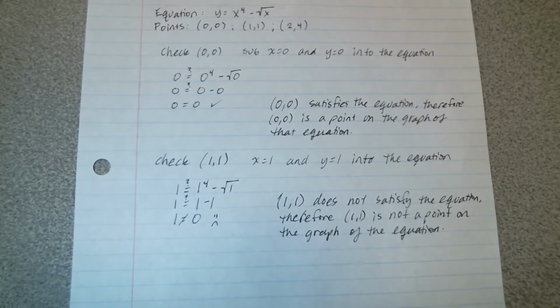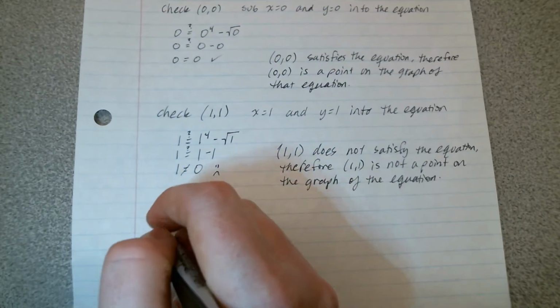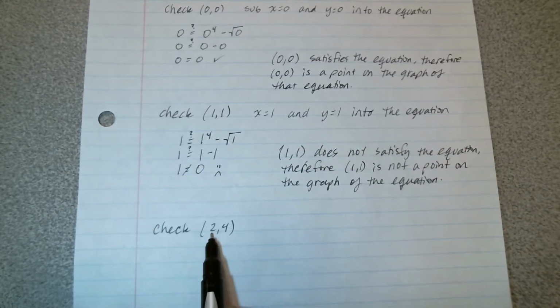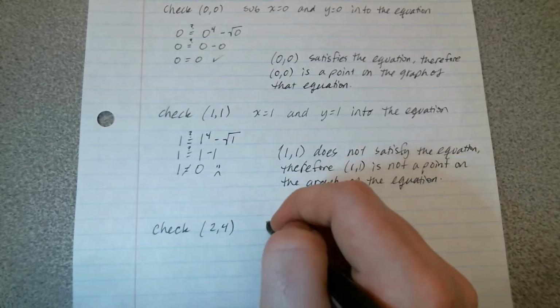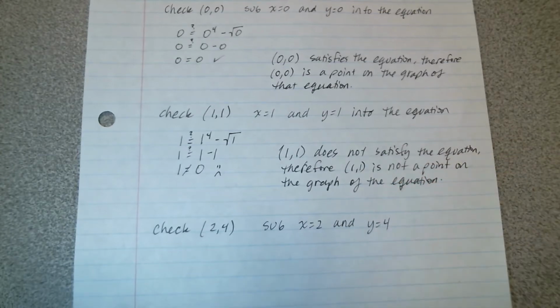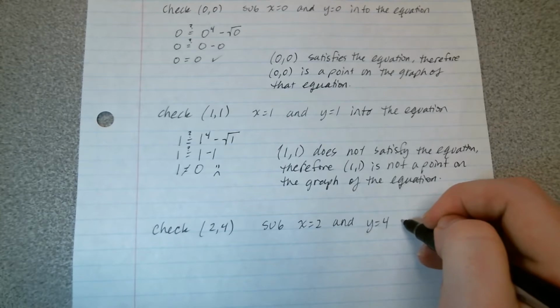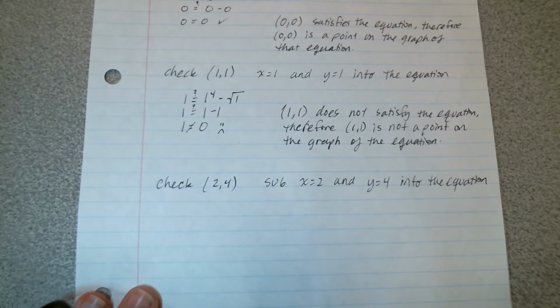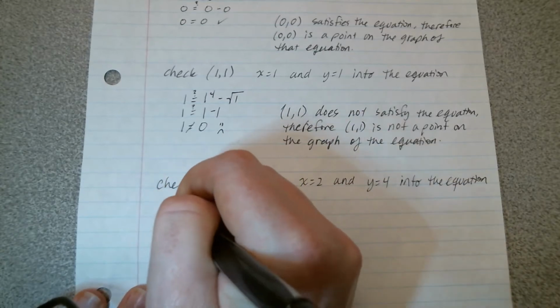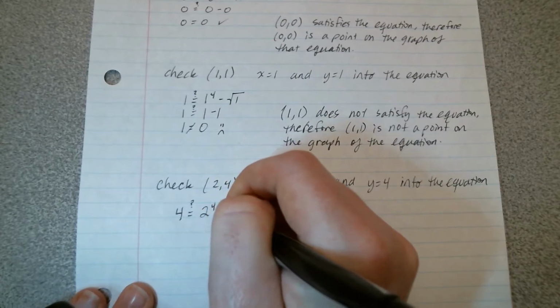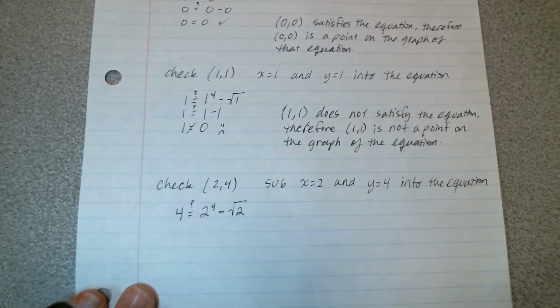Okay, one more point to check. Let's look at (2, 4). Again, the first coordinate is your x coordinate, the second is your y coordinate. So we are going to substitute 2 for x and 4 for y. We're going to make the substitution and check if it satisfies the equation. So is 4 equal to 2 to the 4th minus the square root of 2?